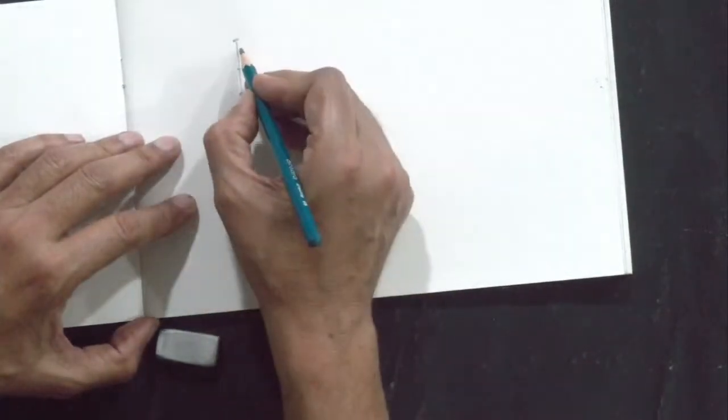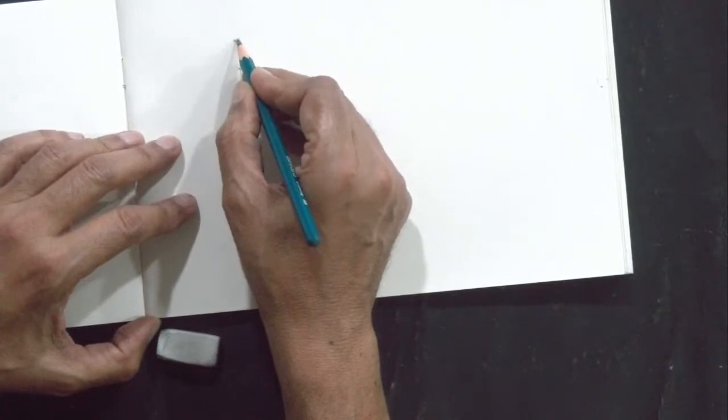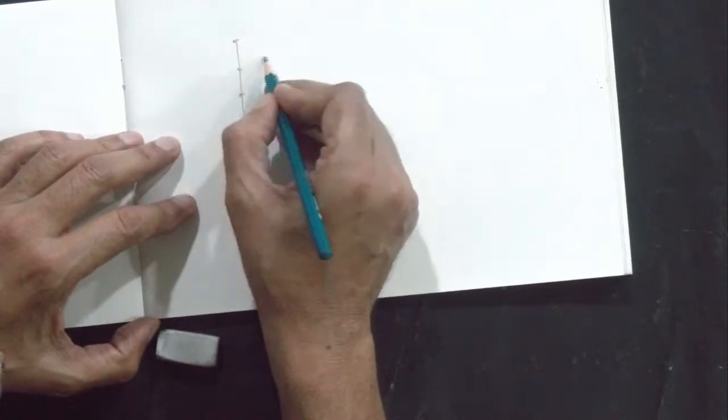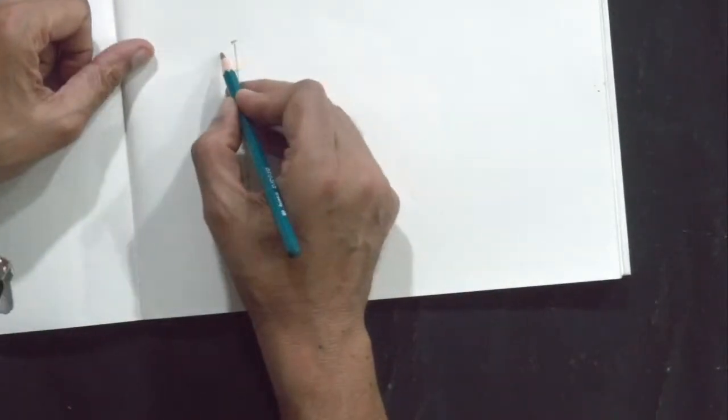Now, as we calculated the head size to be 1 is to 0.6 in length to width ratio.